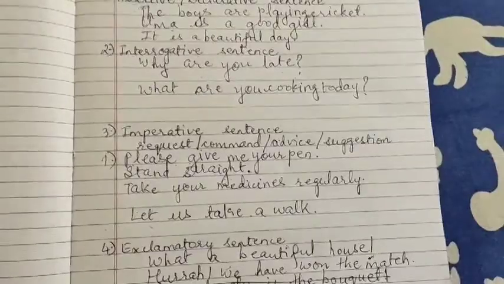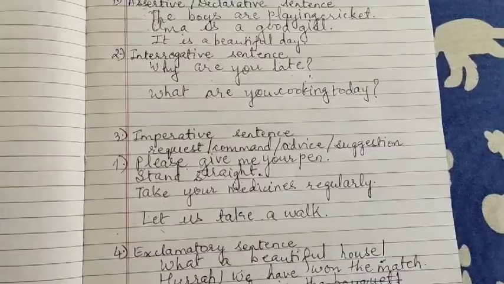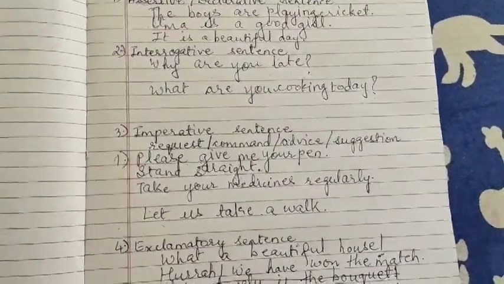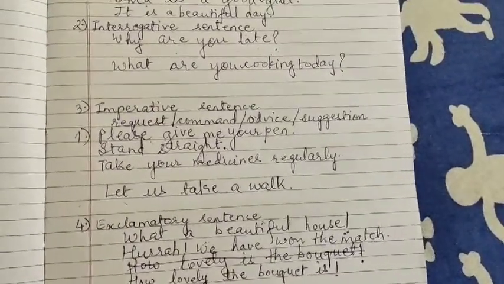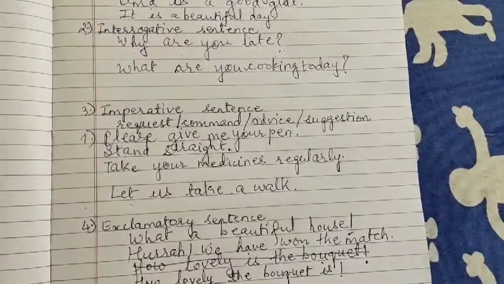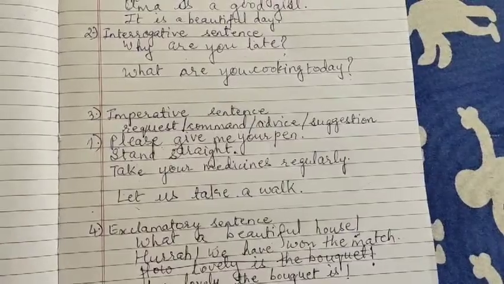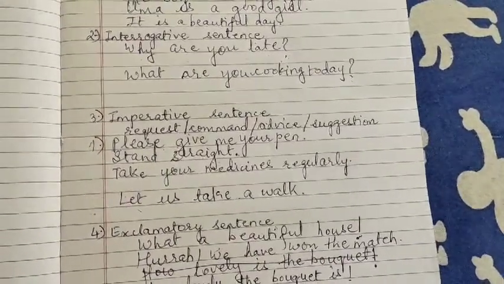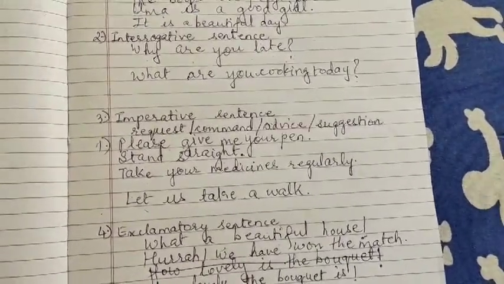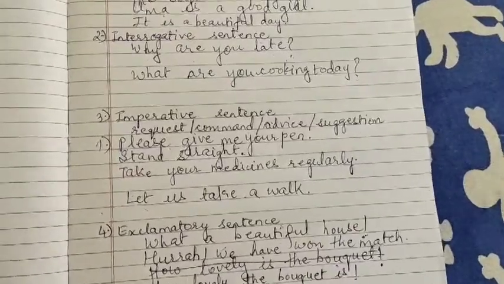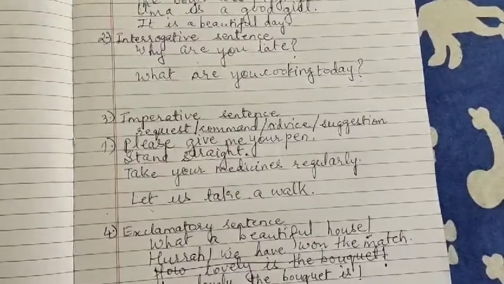Now the third one is an imperative sentence. An imperative sentence talks about a request or a command or an advice or a suggestion. For example, please give me your pen is a request making sentence. We understand that this is a request made with the word please. So the first example, please give me your pen, is a request sentence and it is an example of imperative sentence. The second one is an example of command or an order, that is, stand straight.